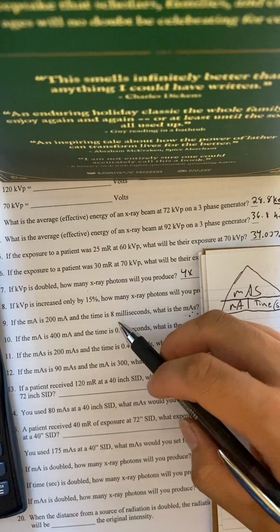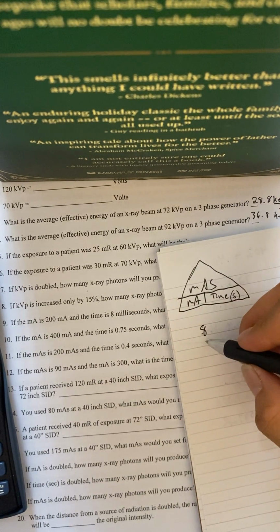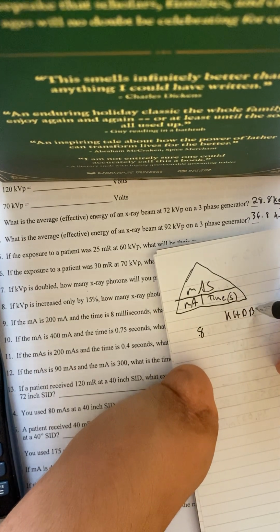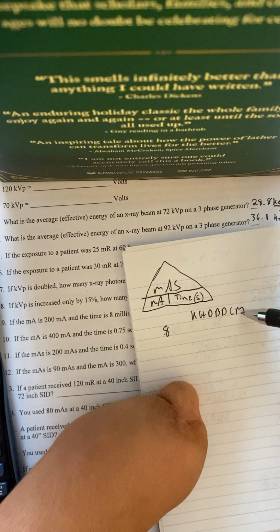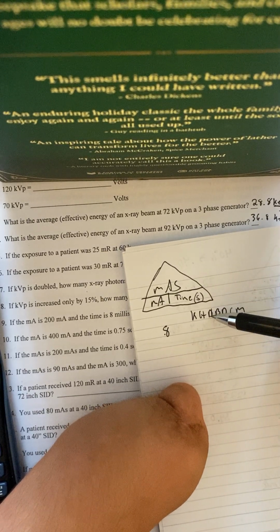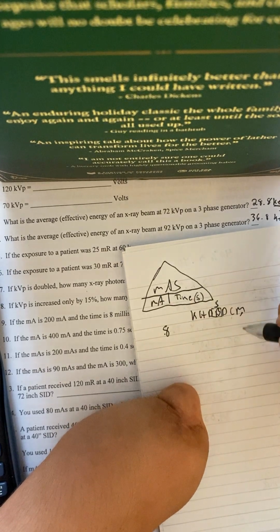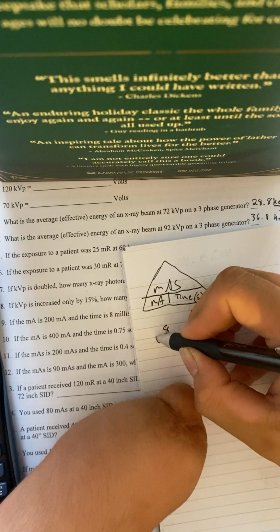Since this is 8 milliseconds, you know King Henry died by drinking chocolate milk. You're in milli, so you have to come 1, 2, 3, because this is your base. This is your seconds. Your decimal's behind, so 1, 2, 3 jumps.